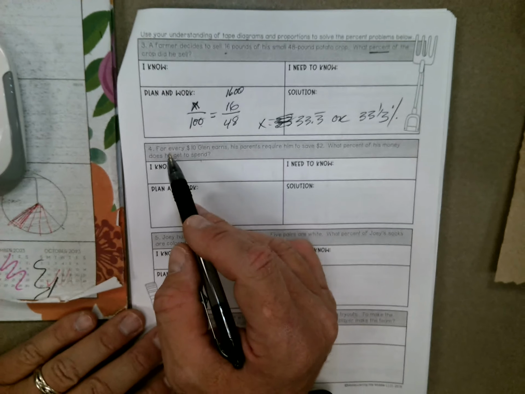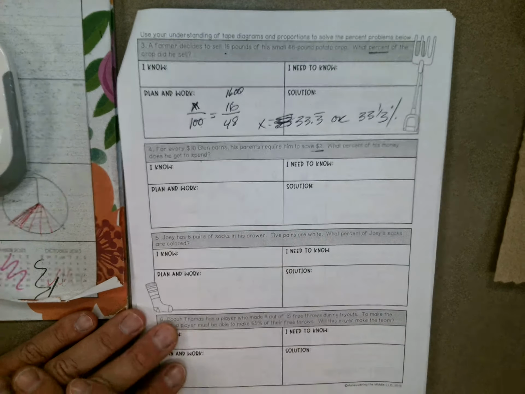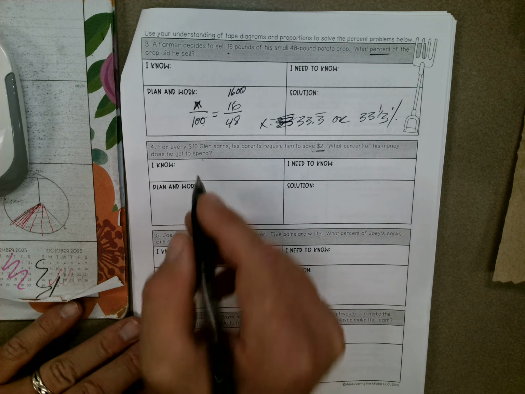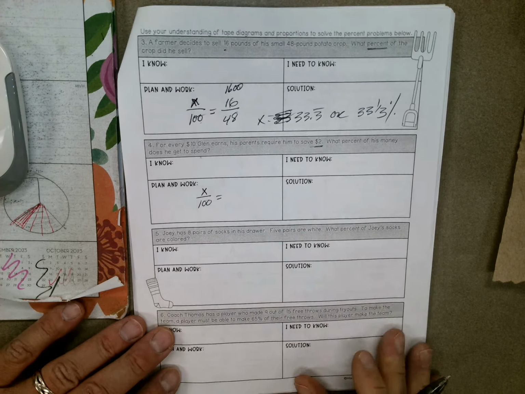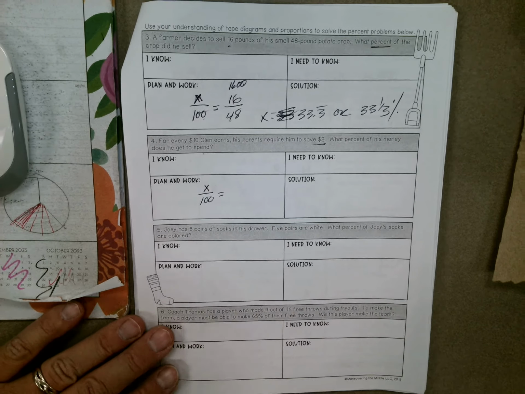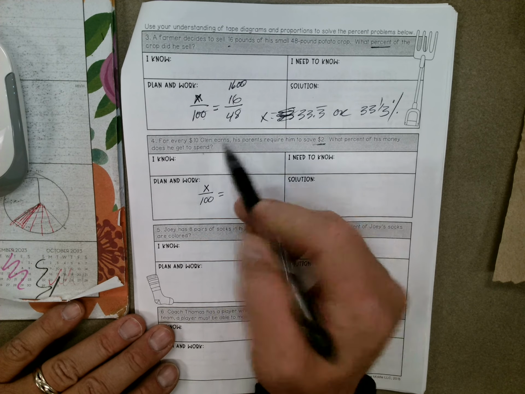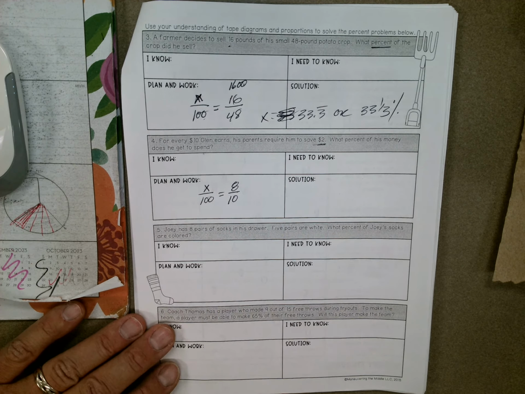Number 4. For every $10 Glenn earns, his parents require him to save $2. What percent of his money does he spend? Okay. So again, we're looking for the percent, so I'm going to put X over 100. All right, so let's see here. He saves 2, but you know what? 10 minus 2 is 8. He spends 8 out of $10, right?